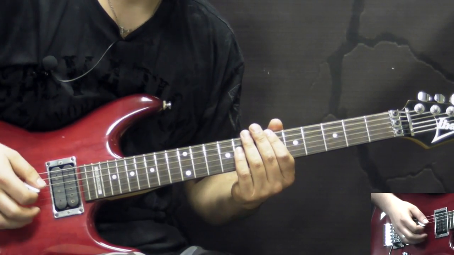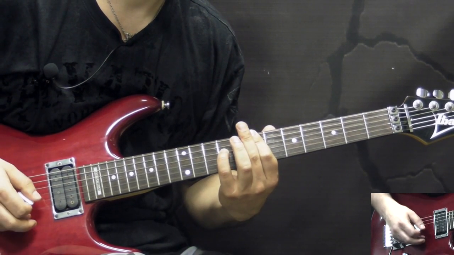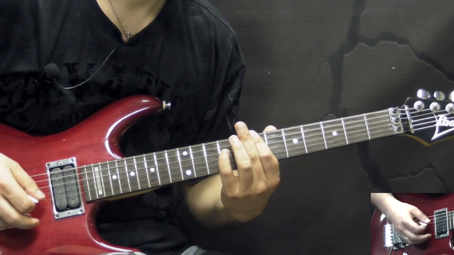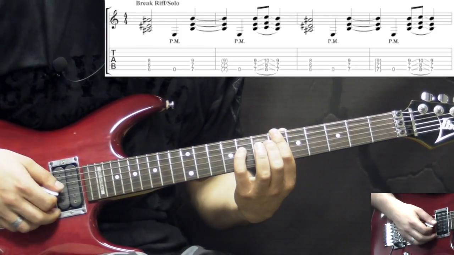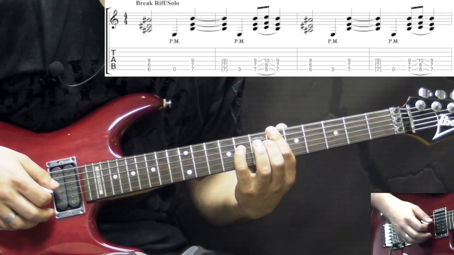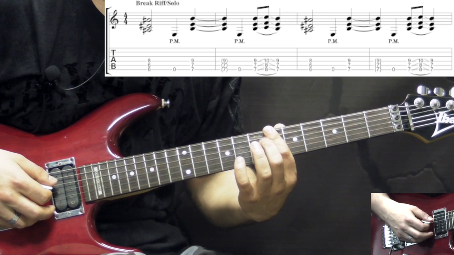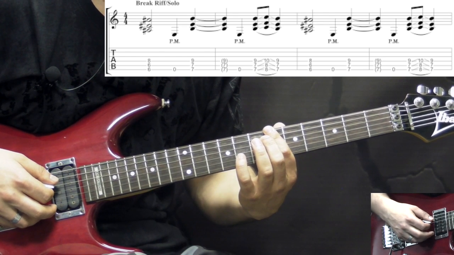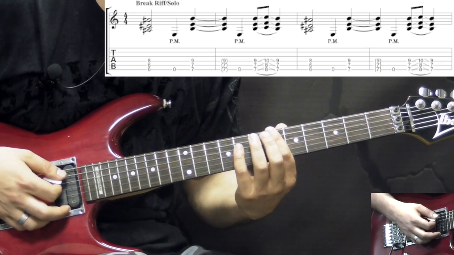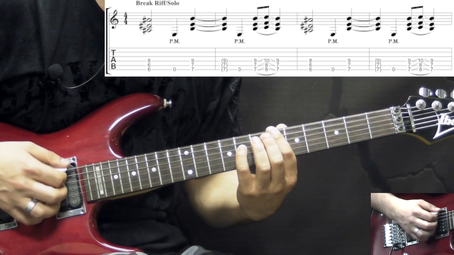Alright, so rhythm guitar during the break is playing this part. So here we start off with this chord. It's kind of what I call obituary chords, where you play the first 2, the lower E and A strings on the same fret. So it starts off with the 6th fret, and then we add the D string on the 8th for the octave.